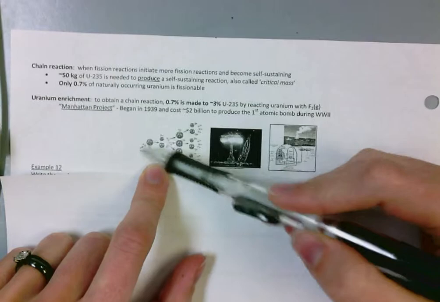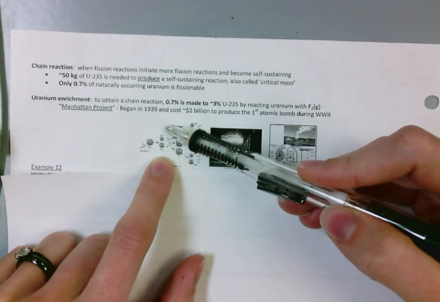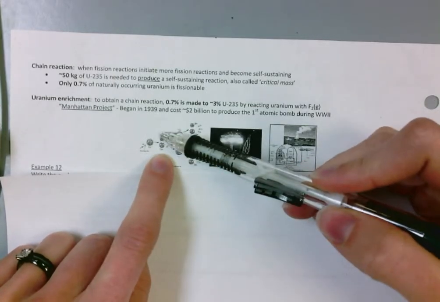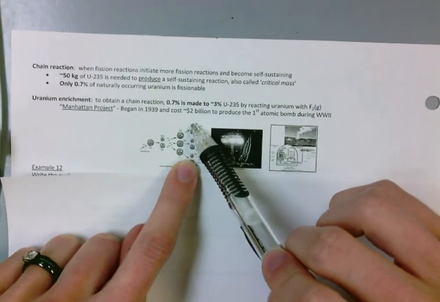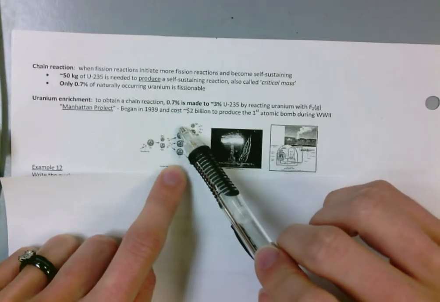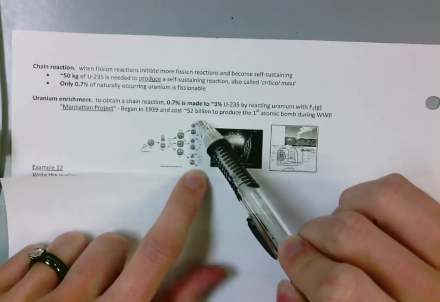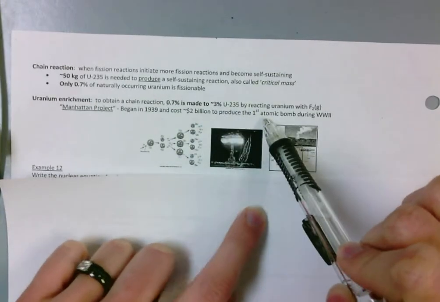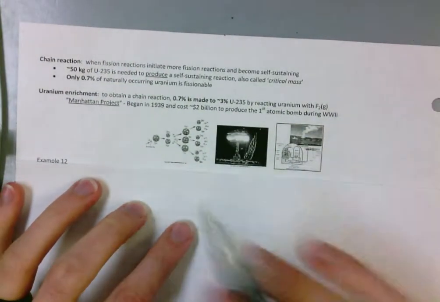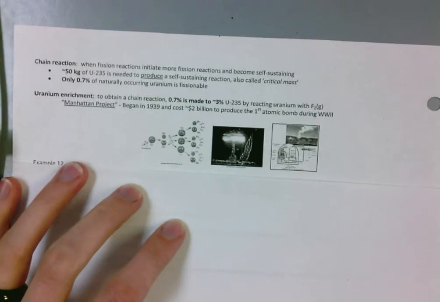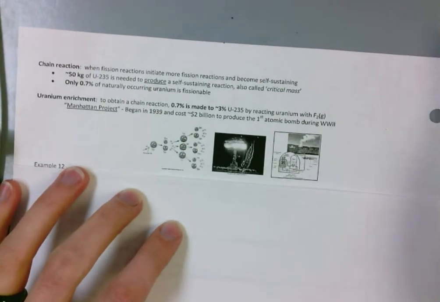We have to somehow get it to split up. So fission there, and it's going to split up into two. Those two are going to go and hit other larger nuclei, and then those are going to split up, and eventually those are going to split up, and so on, which causes this chain reaction of these huge releases of energy, really.